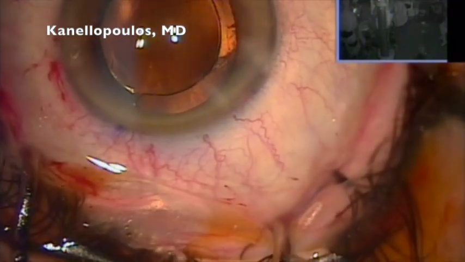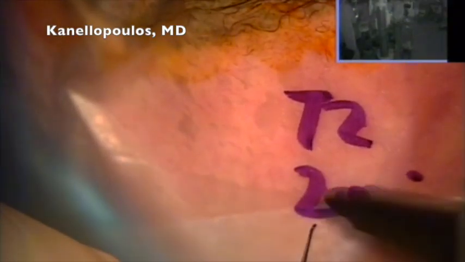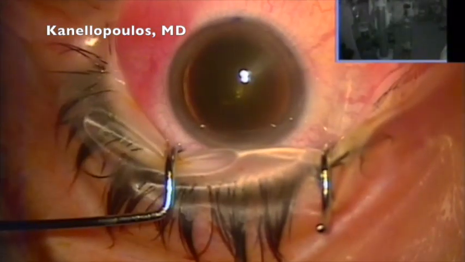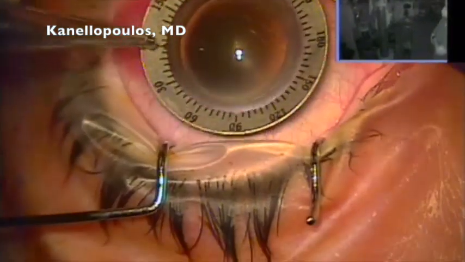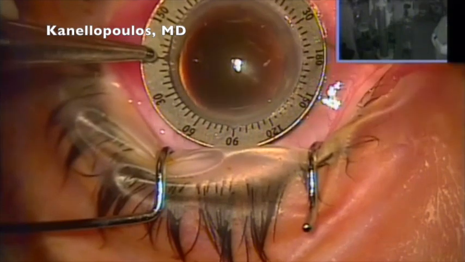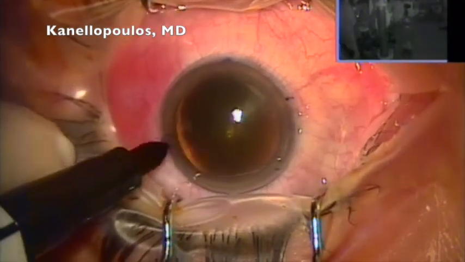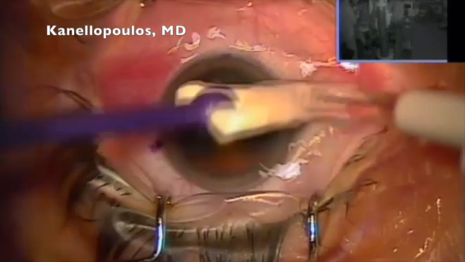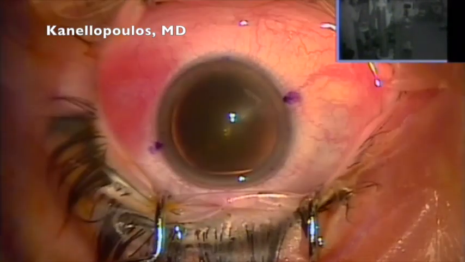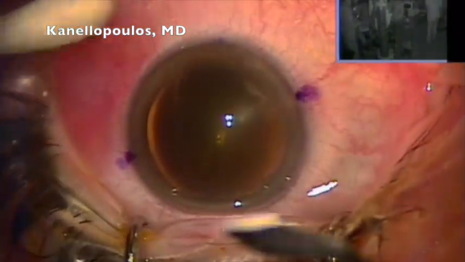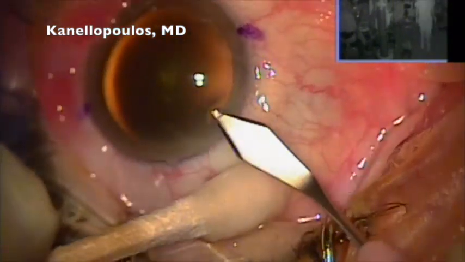We mark the 6 o'clock on the slit lamp and use it as a plane. This is now the other eye, the dominant eye. Our goal here is a minus 0.2, again with a target of plus half a diopter with the rule astigmatism. So if the patient is slightly against the rule, we'll still put a toric lens.